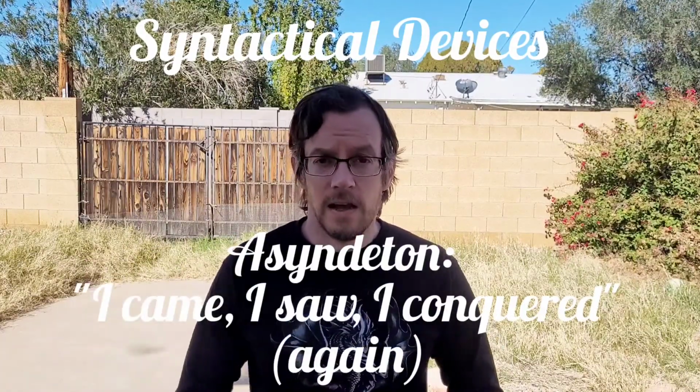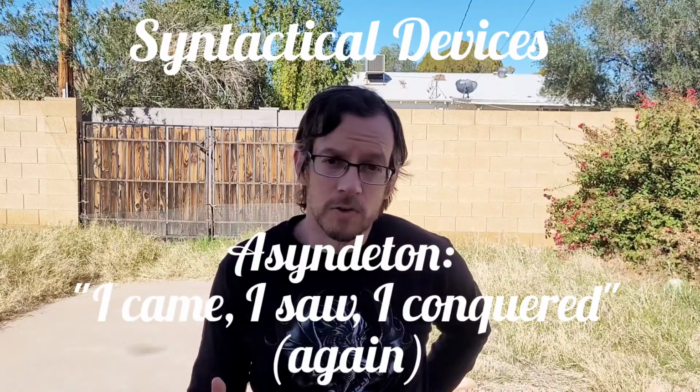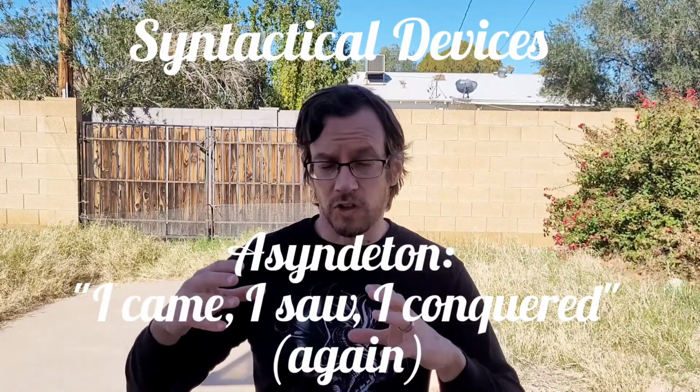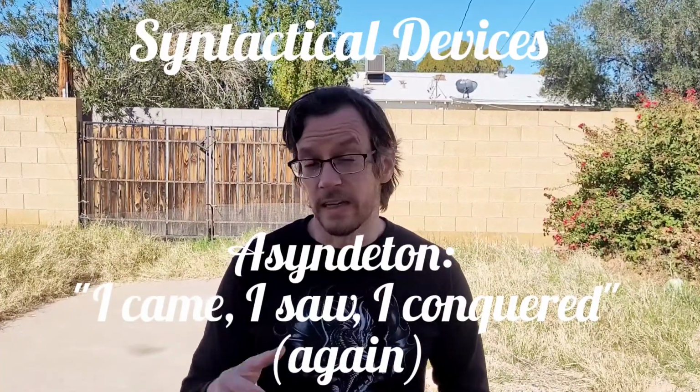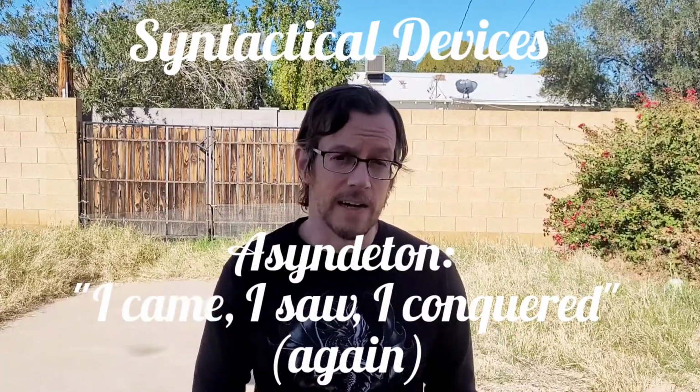The other device is the inverse of that, asyndeton. That's where you remove any conjunction. So instead of A, B, and C, it's A, B, C. And you see this a lot in rhetoric. You see poets do it a lot. And this is used for kind of a shortening, punchier impact, giving equal weight to each thing, and even sometimes even more weight to the very last thing said.